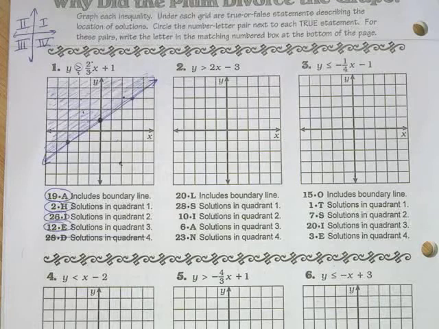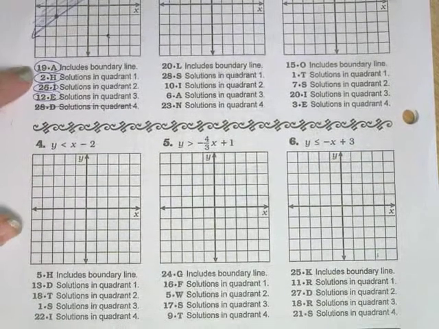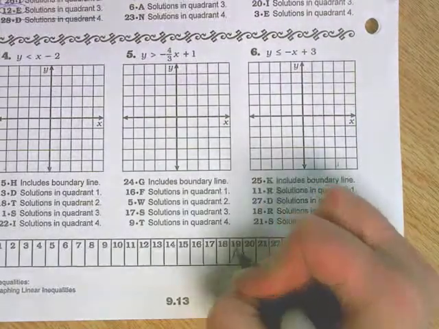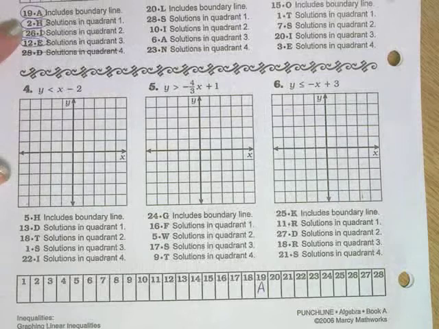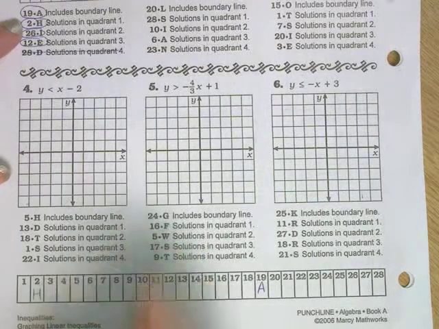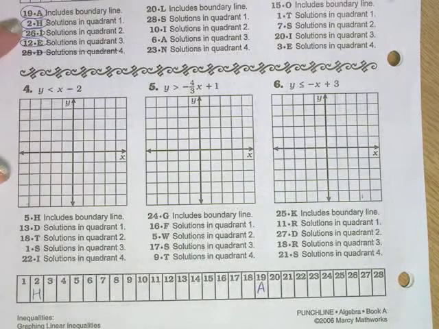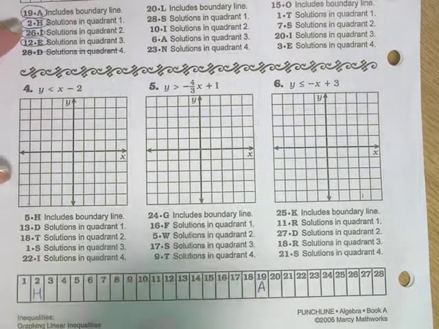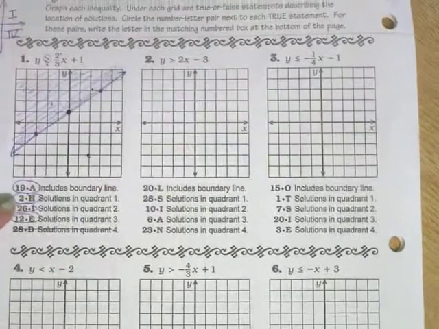All right, so later on down at the bottom, you'll be able to fill in, okay, if I circled 19A, I'd go find 19 and I would put in A all the way down at the bottom here. And up there I circled 2H, so I'd go to 2 and I'd put an H down at the bottom. You get the idea. Anything you circle, you're going to fill in down there, and hopefully you're going to actually get an answer at the end if you graph these correctly.